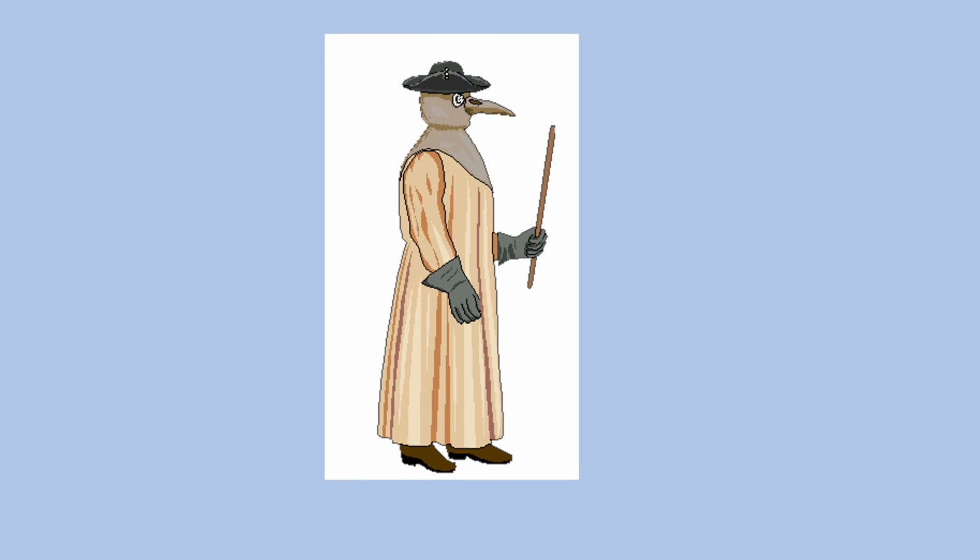We're going to finish up then by looking at doctors. Here is that image of one of those quack doctors from during the plague. You can see why they get the term the quack doctor. It's because of that beak that they've got going on there.